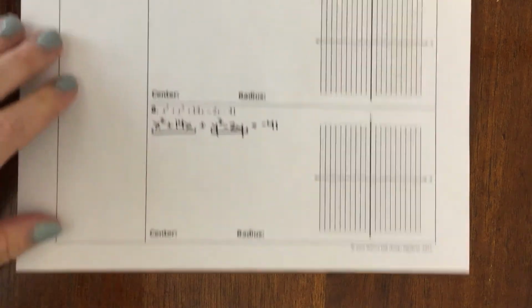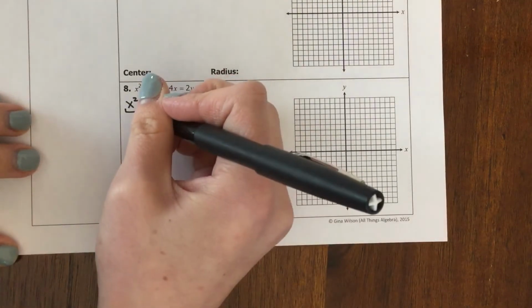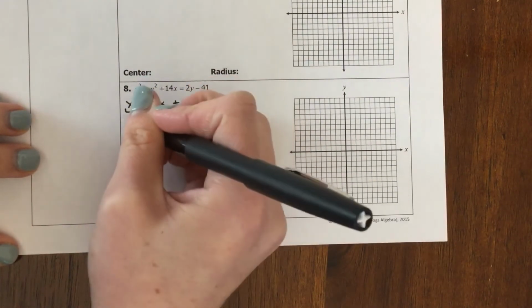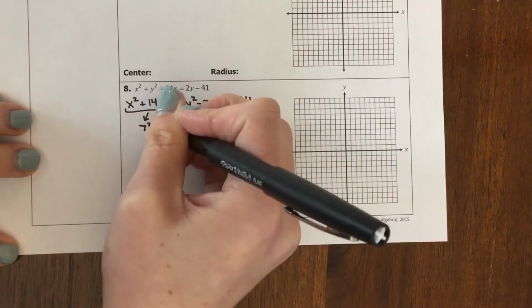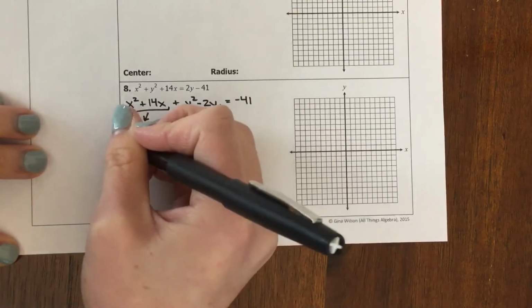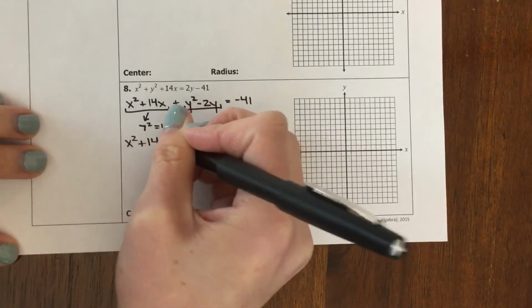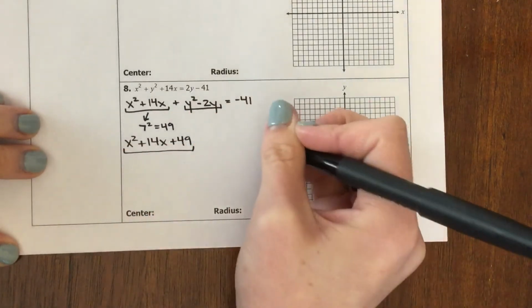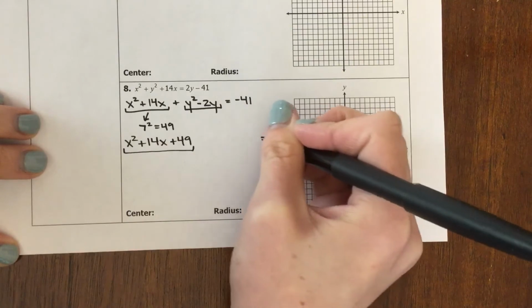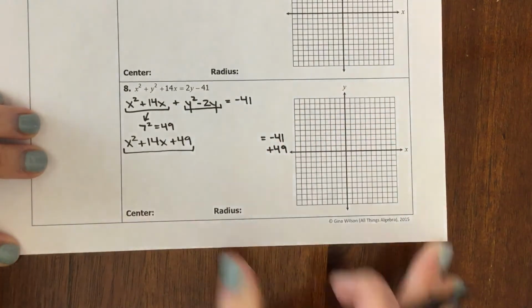So now let's follow that same process that I did up here with number 6, but with some new numbers down here. So for this one, the 14, if I cut 14 in half, I get 7. When I square that 7, I get 49. So I add 49 to both sides of my equation. First add it to the x stuff right here. And then I also have to add it to the right-hand side. So I'm going to add 49 to the right-hand side.